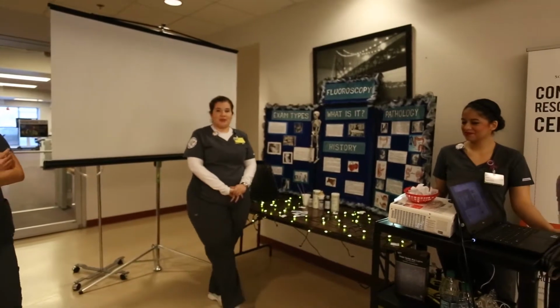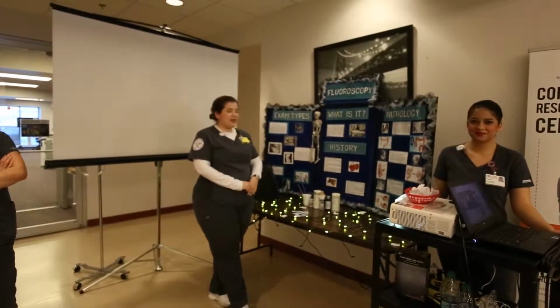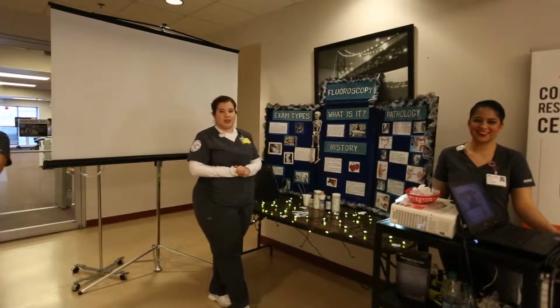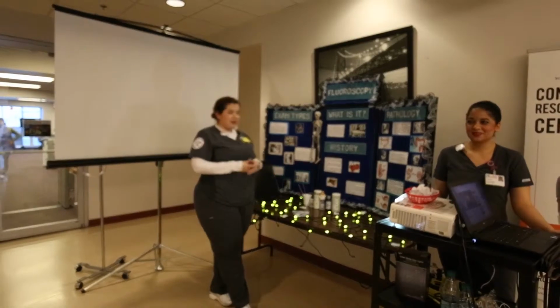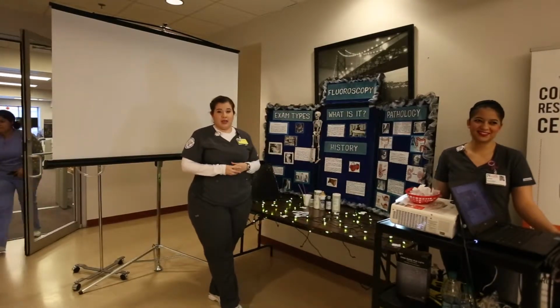Okay, so one of the aspects of radiology is fluoroscopy, and what it is basically is a live moving image, as opposed to your regular static images in X-ray. The purpose of it is actually to identify any kind of abnormalities in the function of the anatomy.